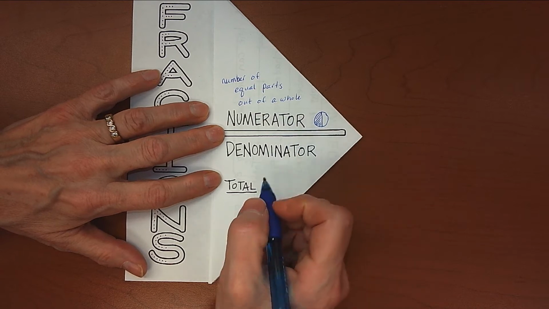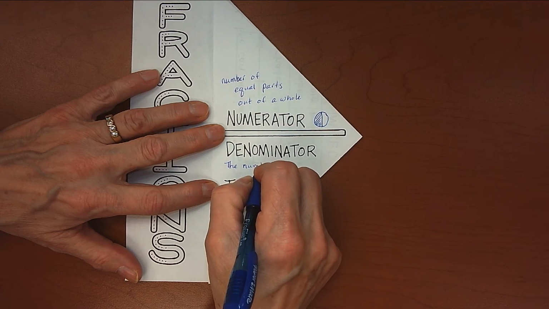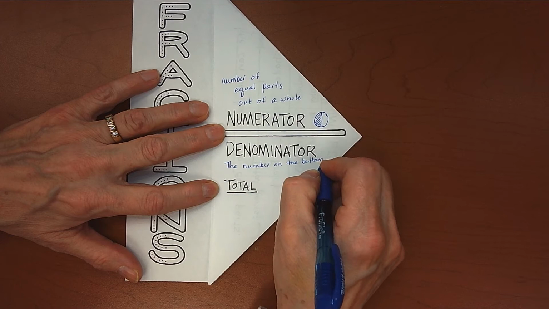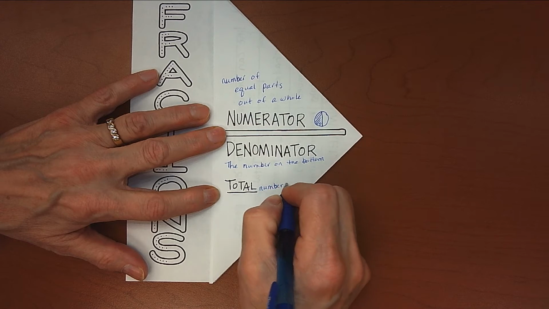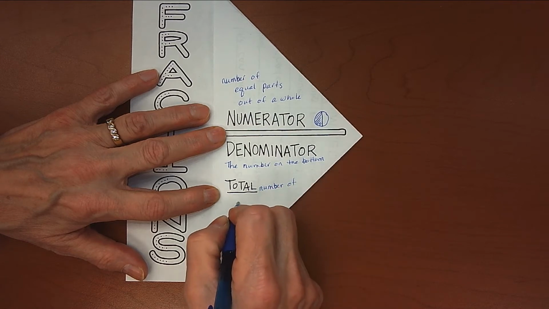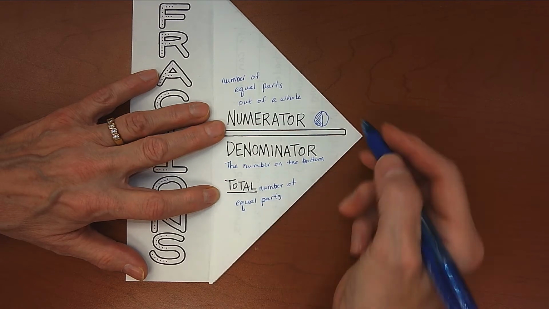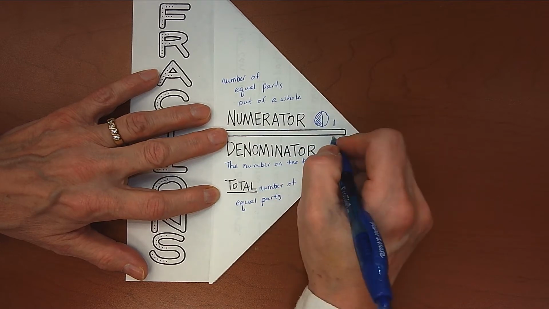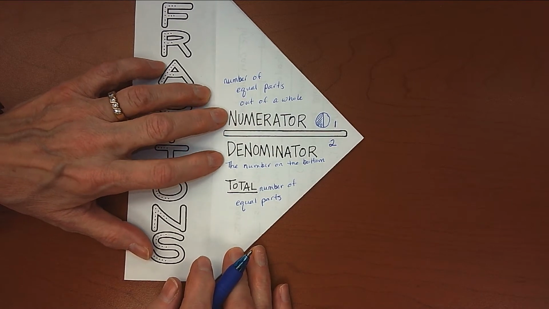All right, so that's the numerator. And then the denominator is the number on the bottom of a fraction, and it's the total number of equal parts. So for this fraction we would have a 1 on the top because we're looking at 1 out of a total of 2. The biggest problem here, of course, is remembering which is the top and which is the bottom.